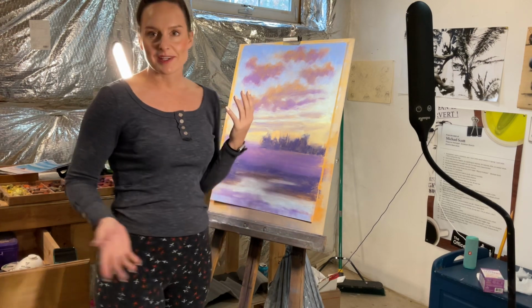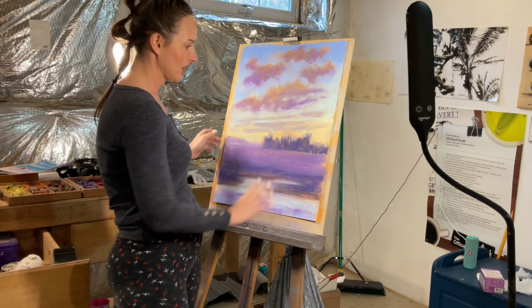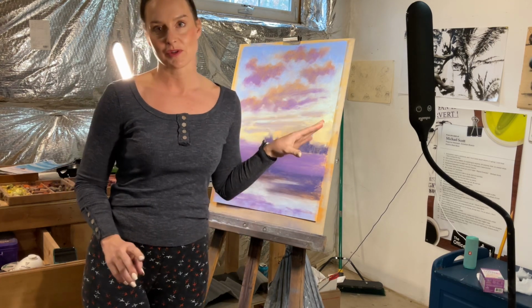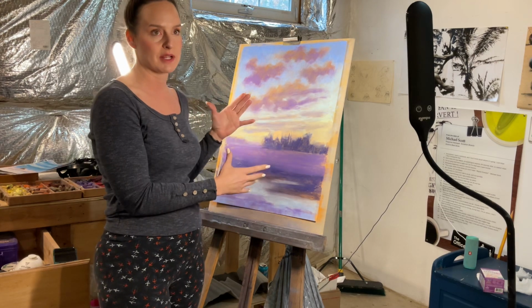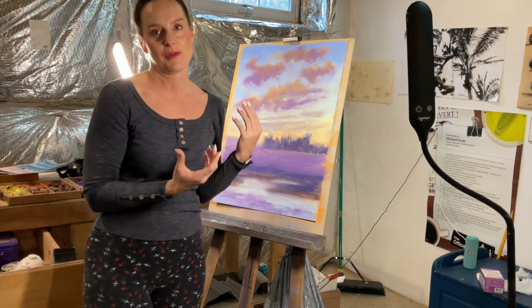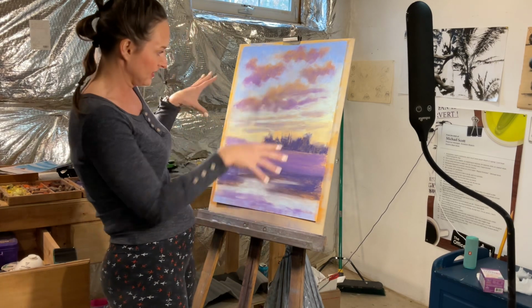Also, I forgot to mention in the first video, we have not the underpainting but the wash that I did on the paper before starting. I did an orange salmon wash because that's the underglow I want to peek through, which you can kind of see.